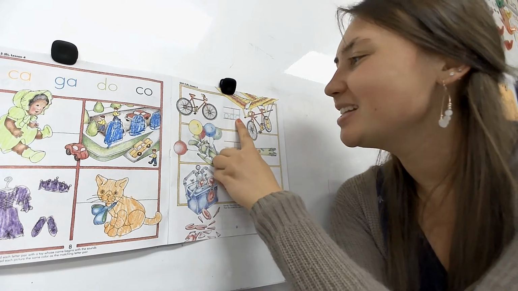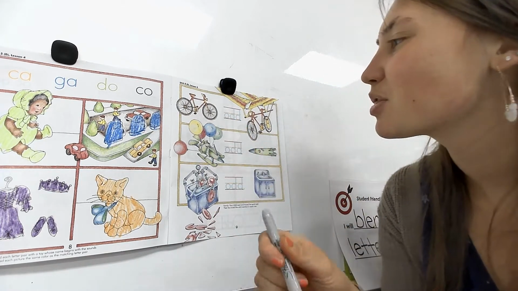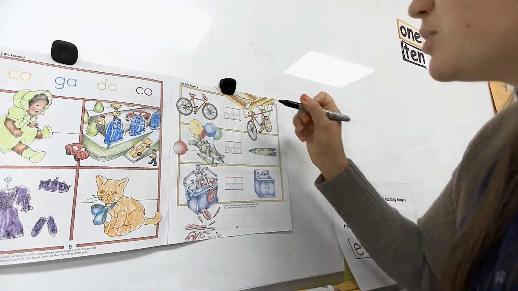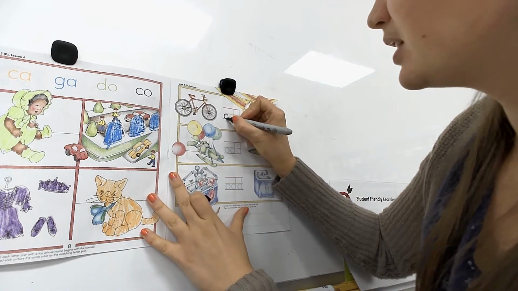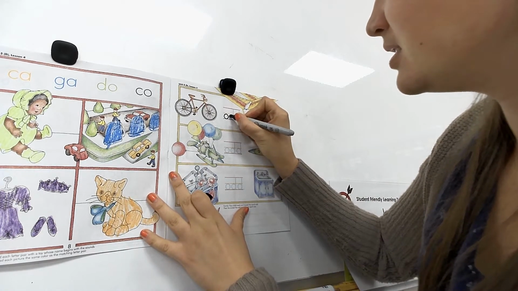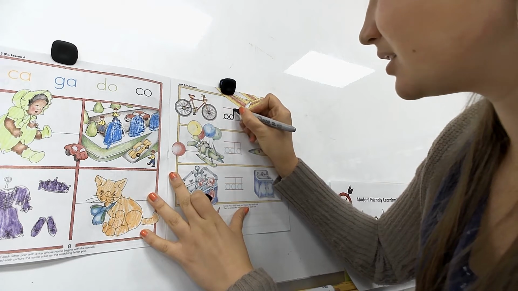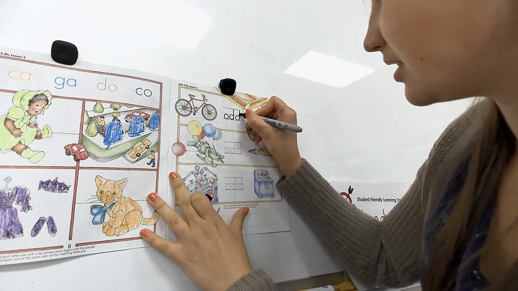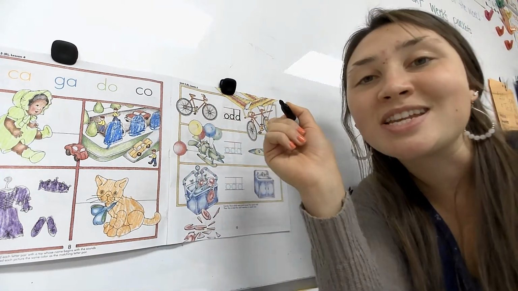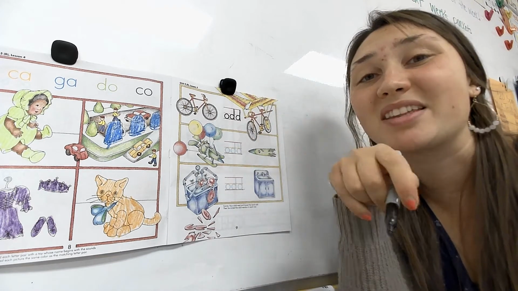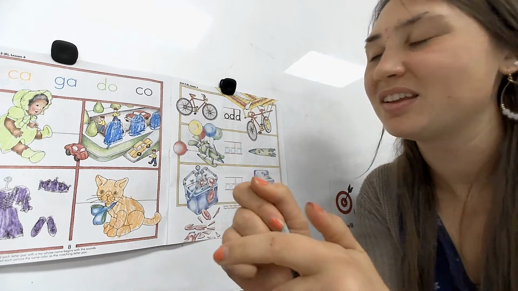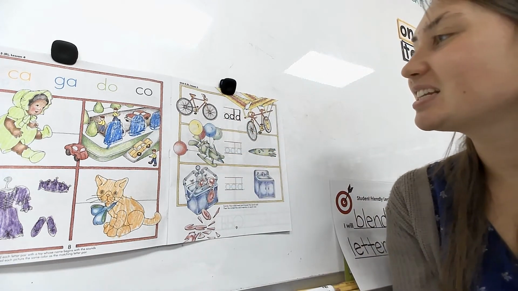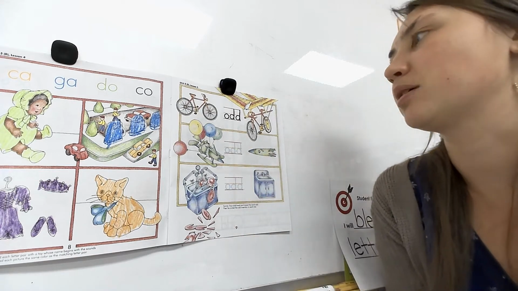So the word odd is written up here. I want you to trace those letters in the word odd right now with your pencil. Trace the letters O, D, D for odd. ODD spells odd. And once again, when you have two D's next to each other, you only make the D sound once, not twice. So, you just read the word odd. Way to go.